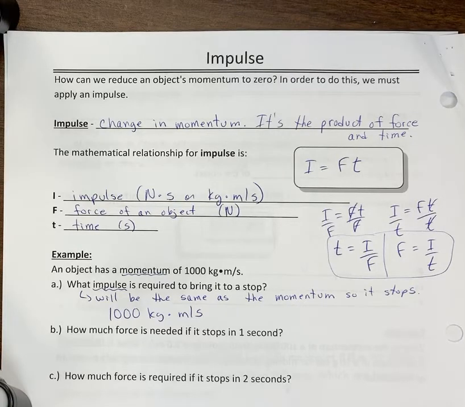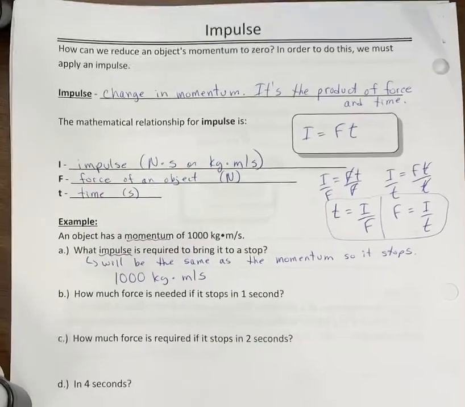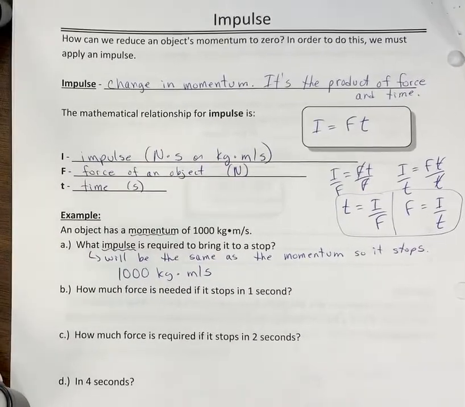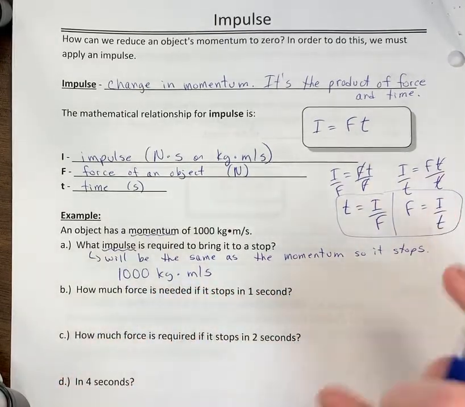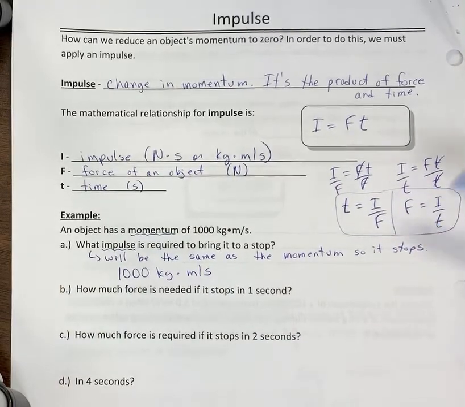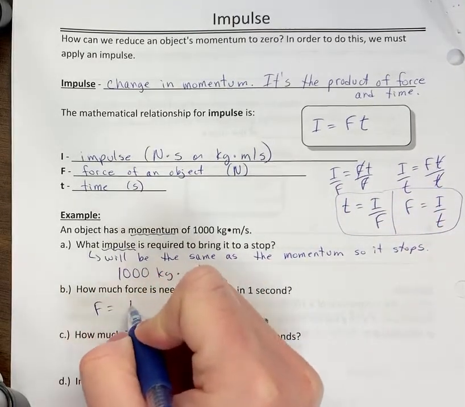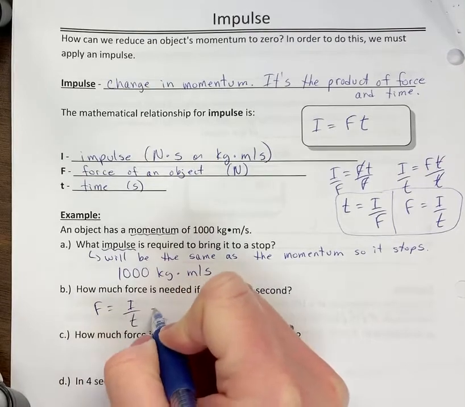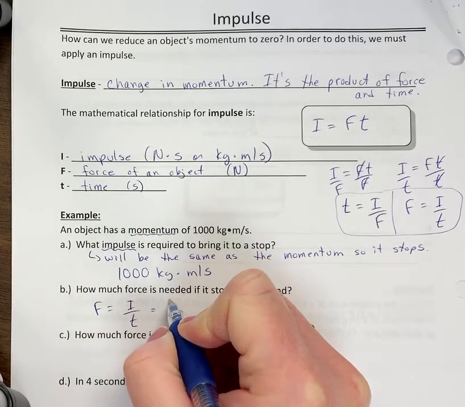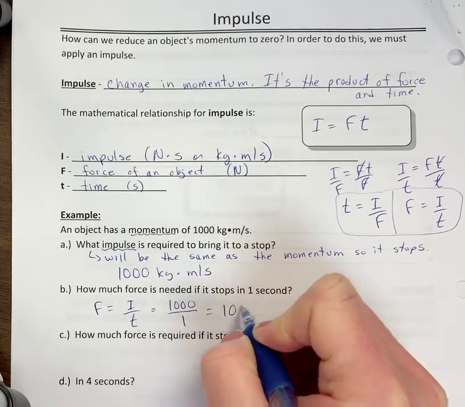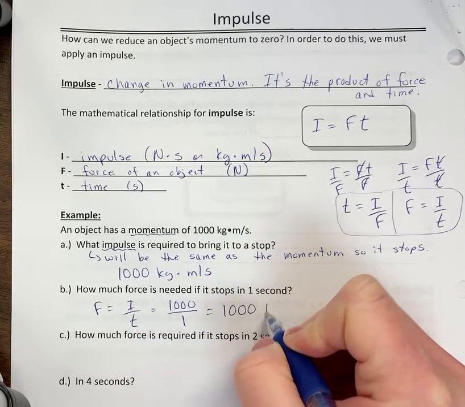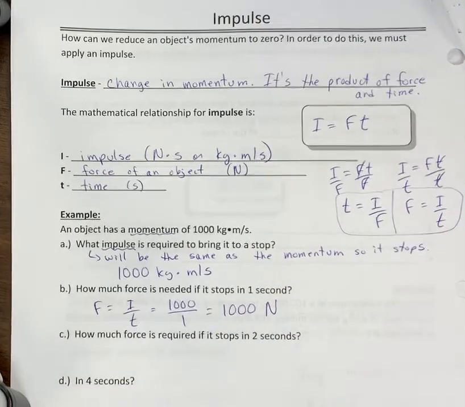Okay, B, how much force is needed if it stops in 1 second? So now we're going to use our impulse that we found, and we can figure out the force required. In this case, we need to solve for force. So we're using our force formula now. We've got it rearranged. So force is equal to impulse divided by time. So the impulse for it to stop was 1,000 divided by 1 second. So just still 1,000. Units for force, capital N for Newton.